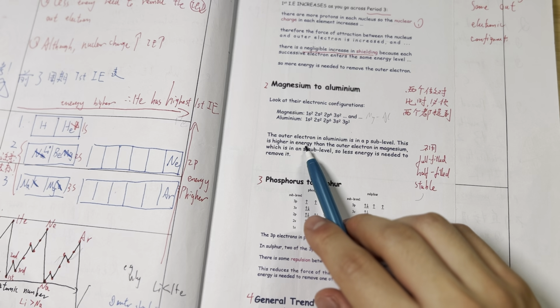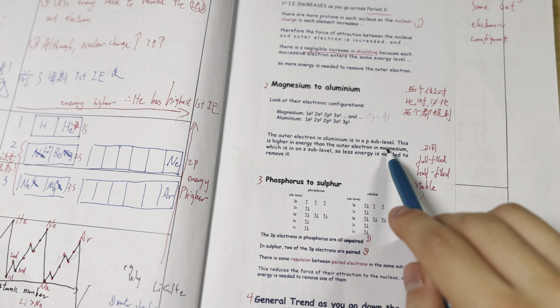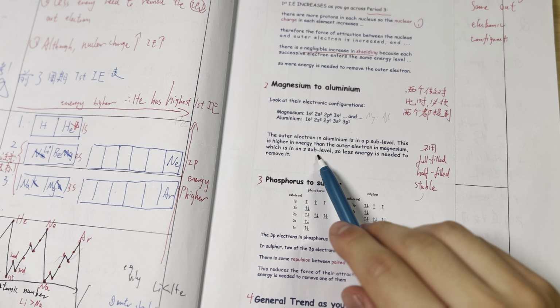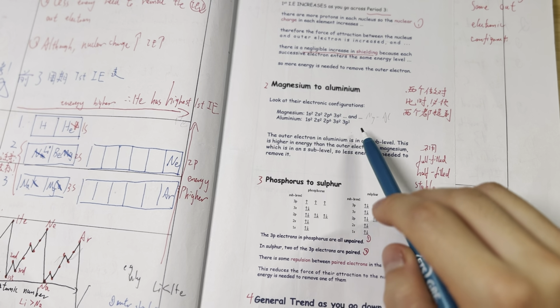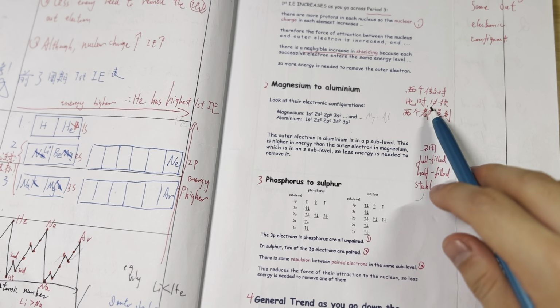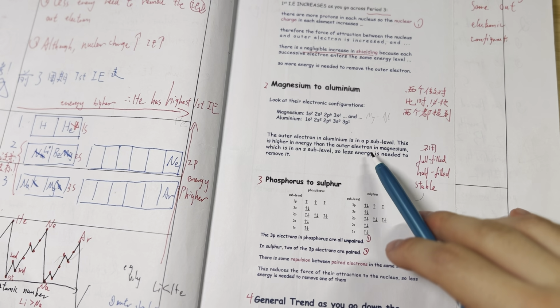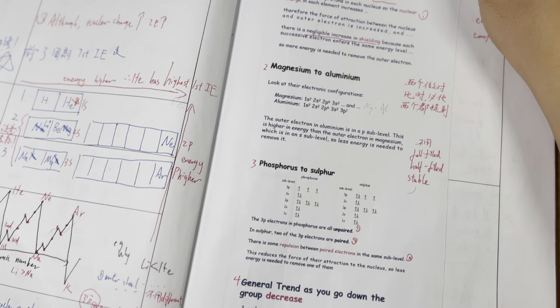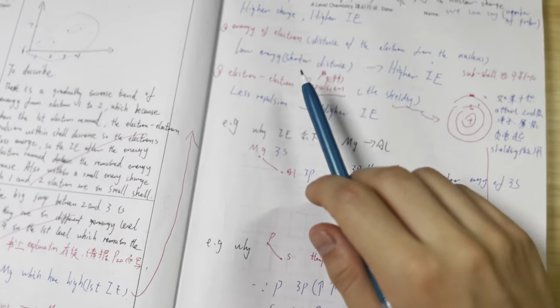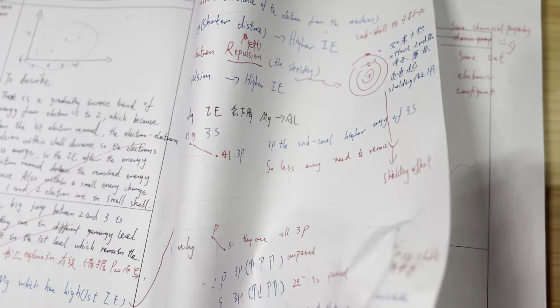This is higher in energy than the outer electron in magnesium, which is in an s sublevel. So the s sublevel is magnesium and p is aluminium. We have to mention both of the atoms, so less energy is needed to remove it. Remember, shorter distance, higher energy.